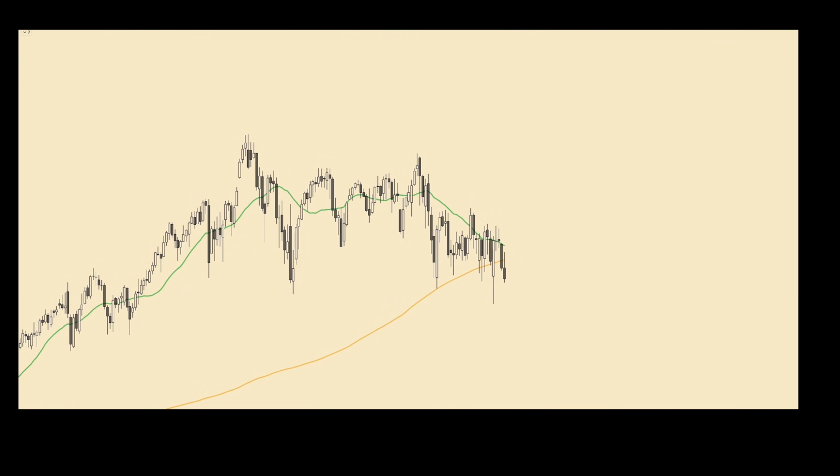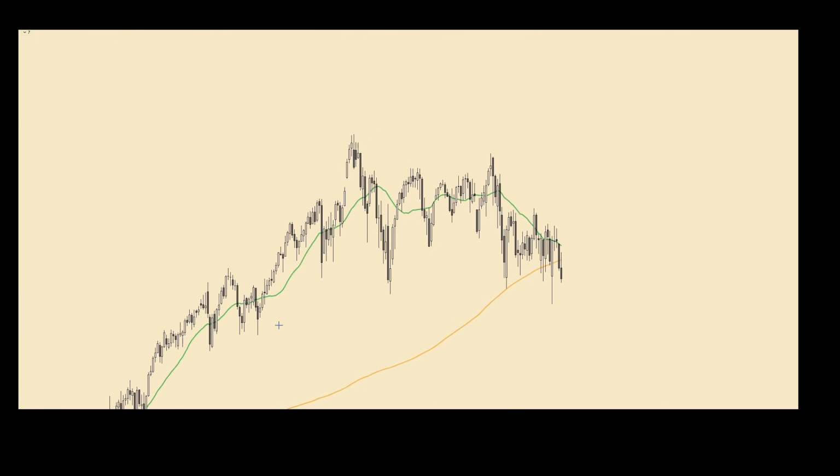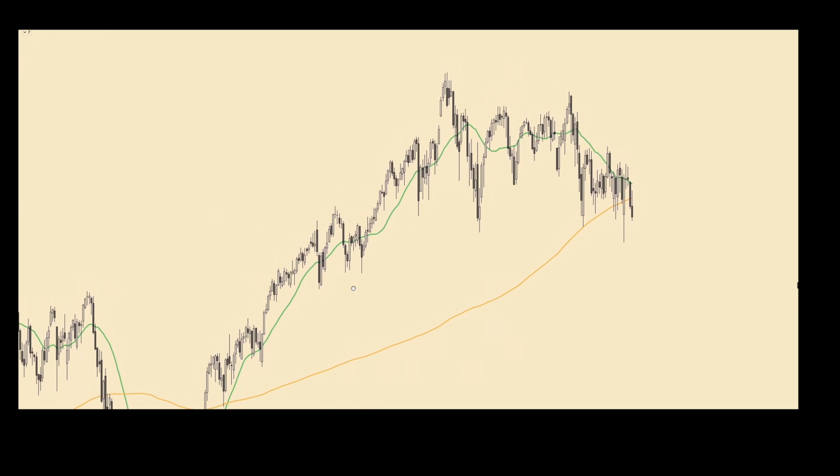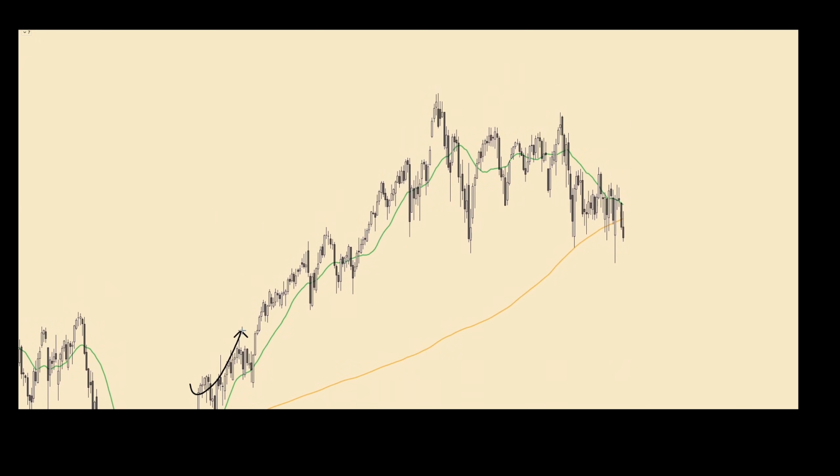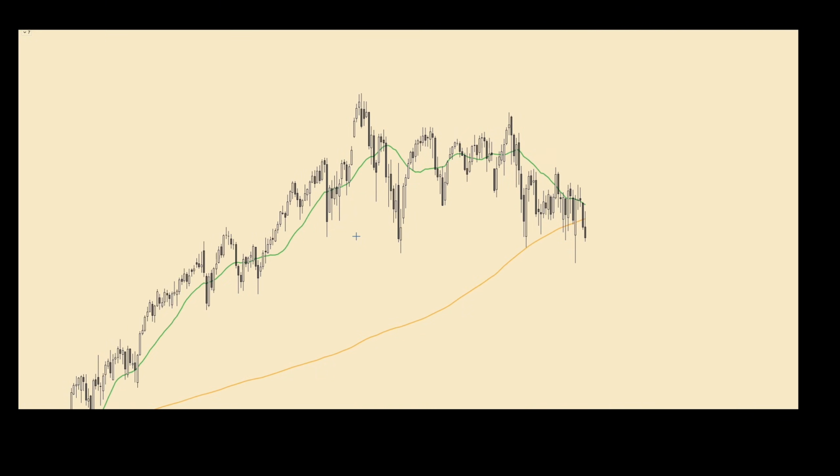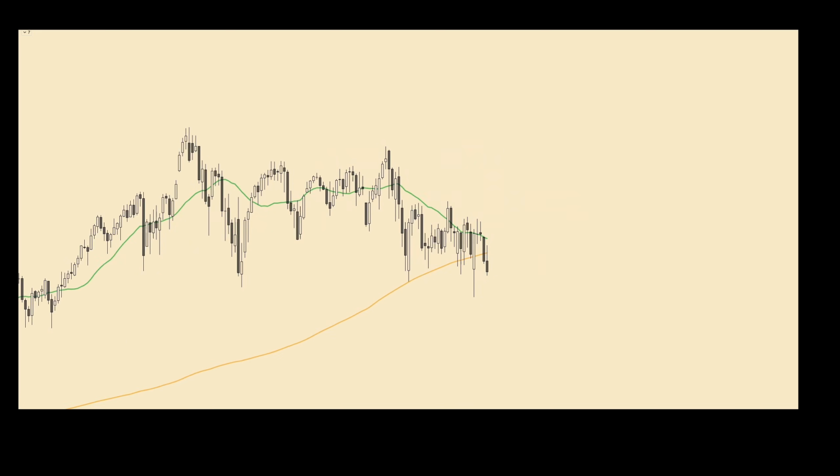If we look at the most recent price action, we can see that price has been above the 20 SMA and it was bullish. Then it started going sideways, closing back and forth above and below the 20 SMA. Eventually, price started to accumulate or consolidate below the 20 SMA.